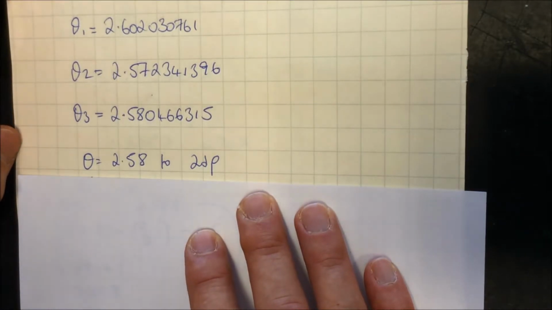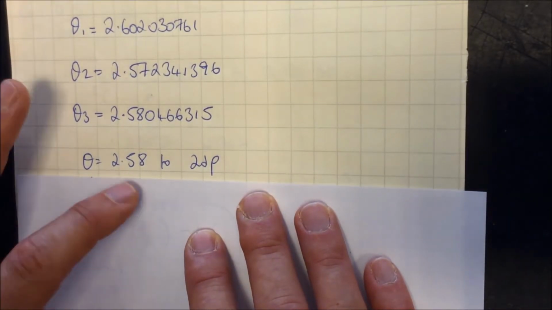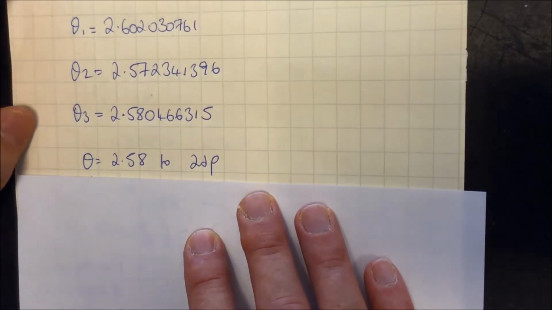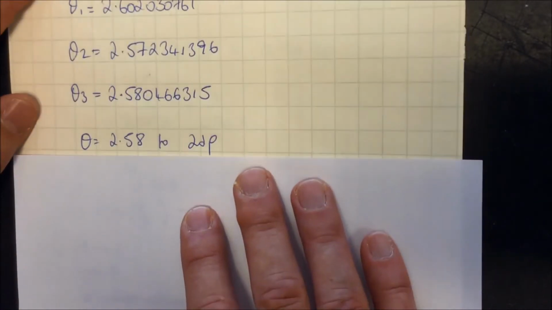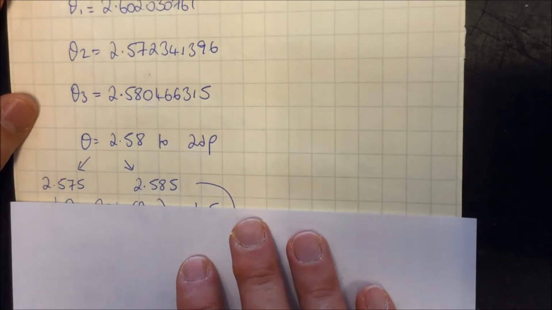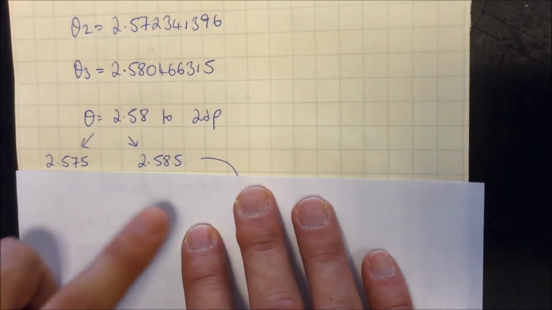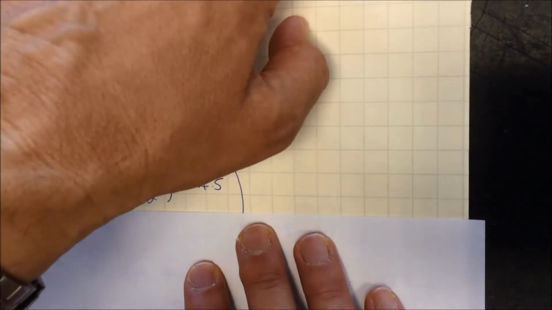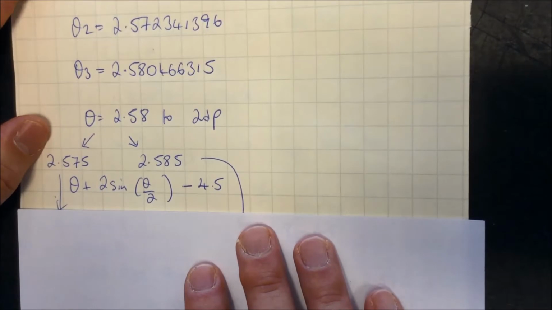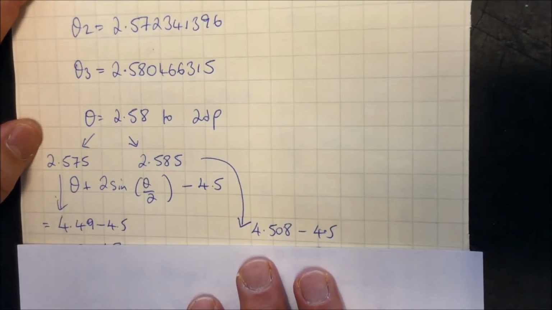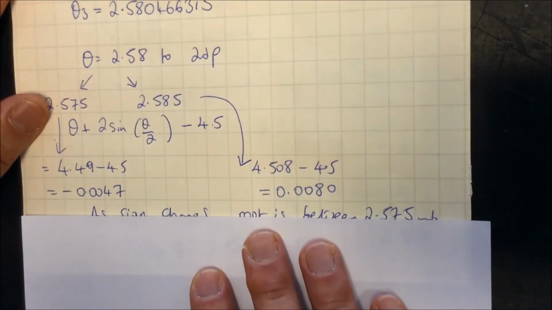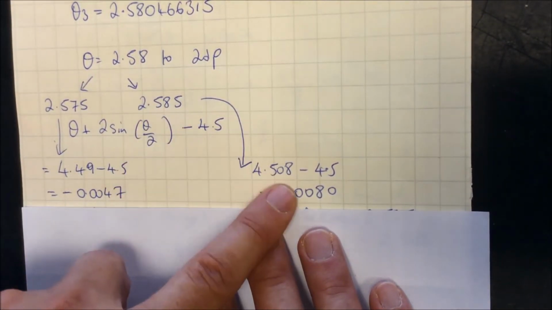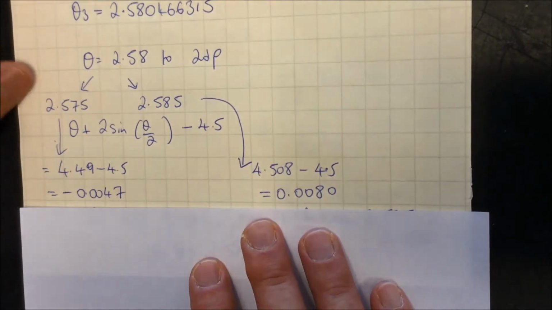Then for the final part of this, as usual, I've got to prove that this is the answer to 2 decimal places. So I'm going to look at the limits of it by going, in this case, 0.005 either side for my upper limit and my lower limit. I put these values back into the equation, and I've actually moved the 4.5 over now to make it equal to 0. So when I put 2.575 in, I've got something which is just negative. When I put 2.585 in, it works out to be something just positive.